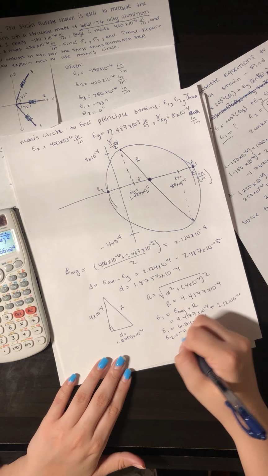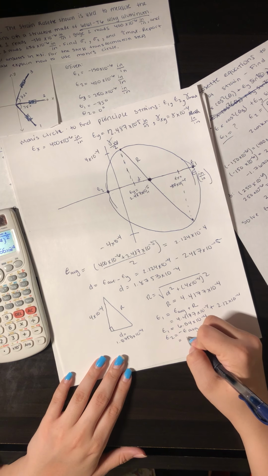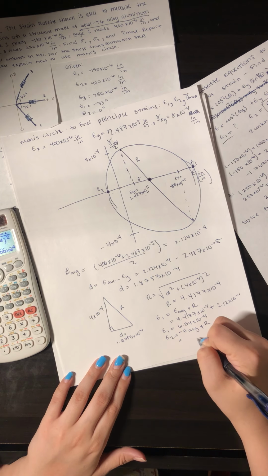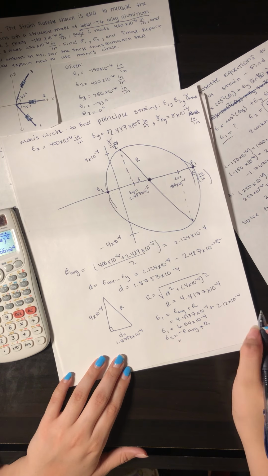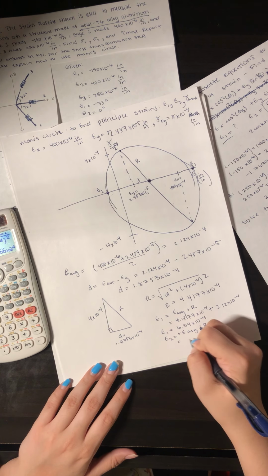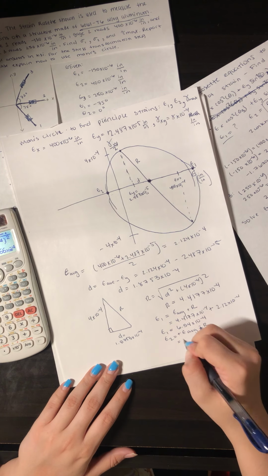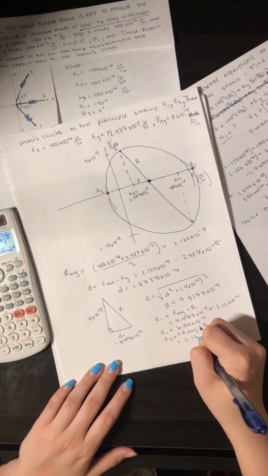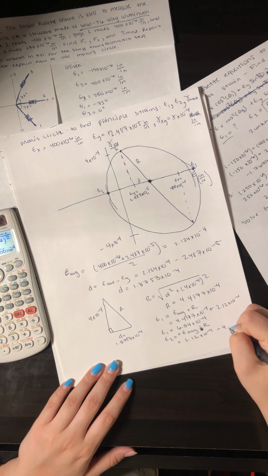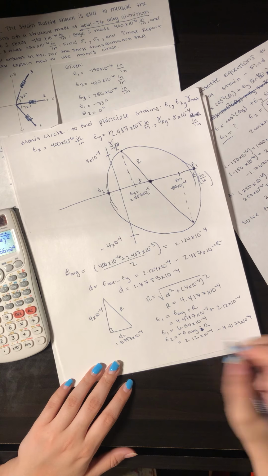I want to say it's right. Alright, then this is it's the opposite way. 2.12 times 10 to the negative 4 minus 4.1 times 10 to the negative 4.